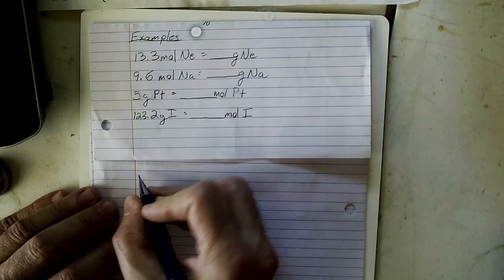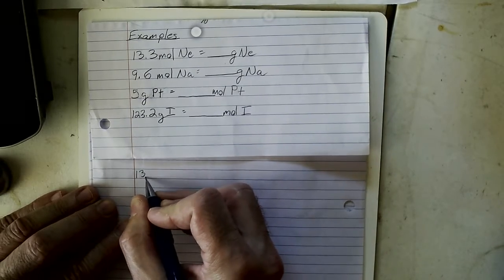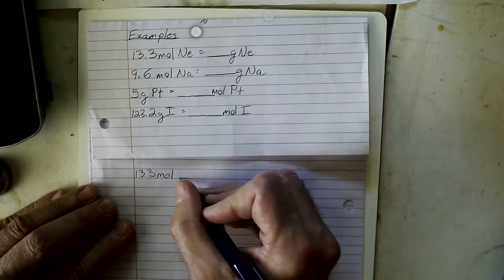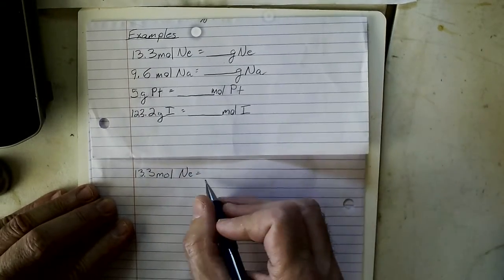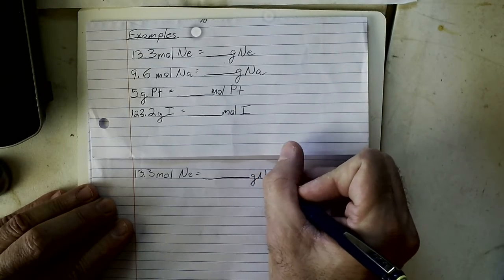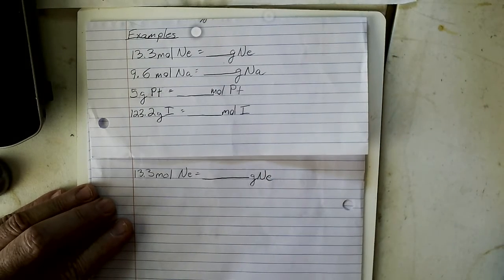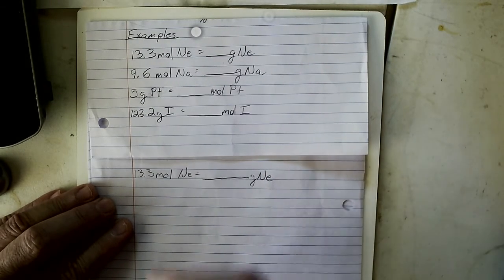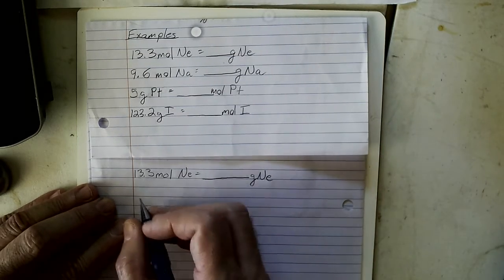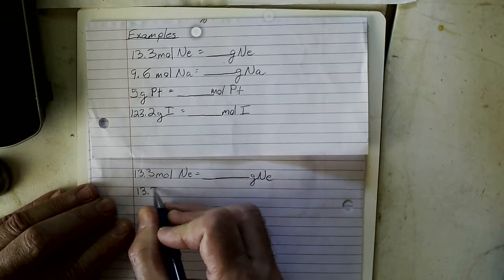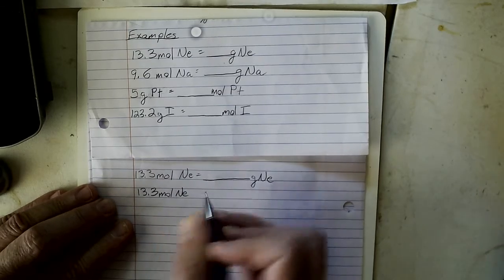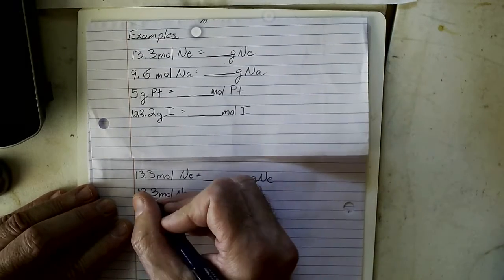Let's see here. I'm going to write the question down just to keep myself organized. Neon. Remember, the main reason why people struggle with this stuff is because they're lazy and they're sloppy. So don't be lazy and sloppy. Okay, you got to do this one step at a time, or you're going to get it wrong, and you can't be wrong. Okay, so I'm going to put my 13.3 moles of neon. I'm going to put that over 1.